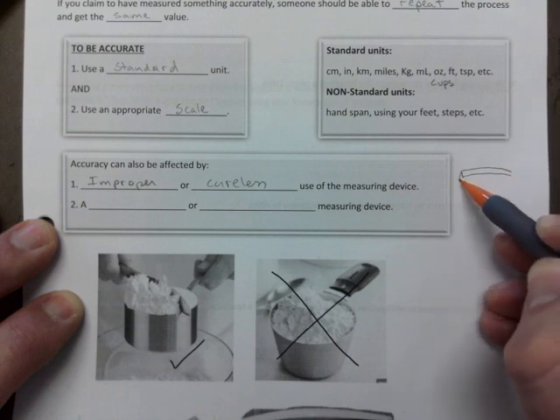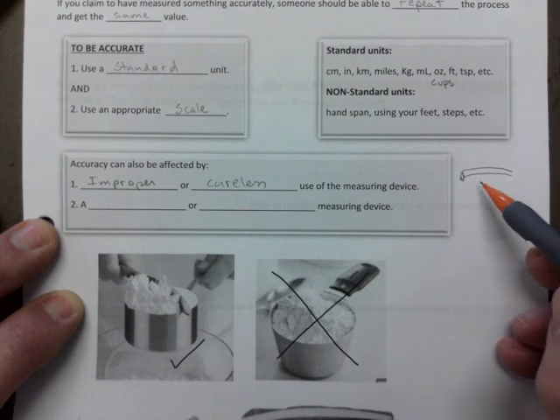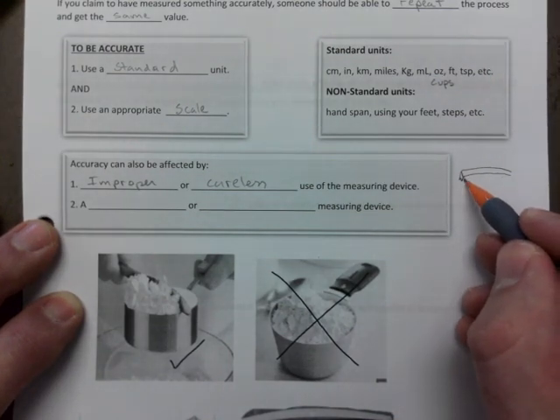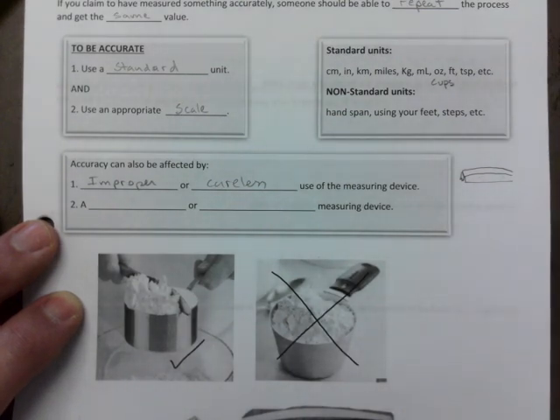If this is your tape and that's a little lip there that the measuring tapes all have, if it's bending or not flat against it, you're not using it properly, right? If you're not making sure that the piece of wood is exactly against that little lip, you're not using it correctly, and it's not accurate. That would be considered inaccurate.